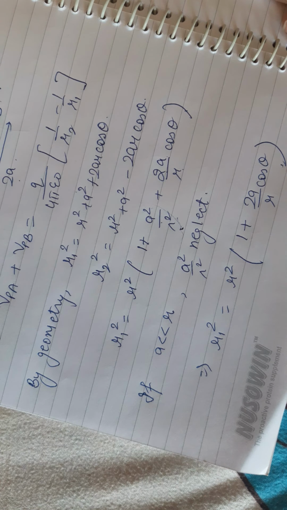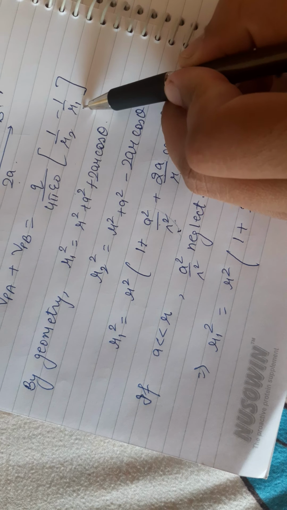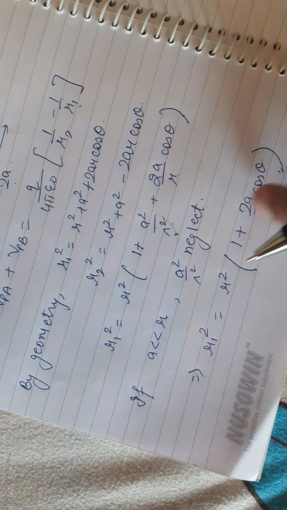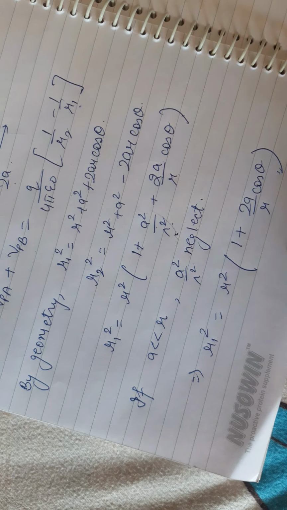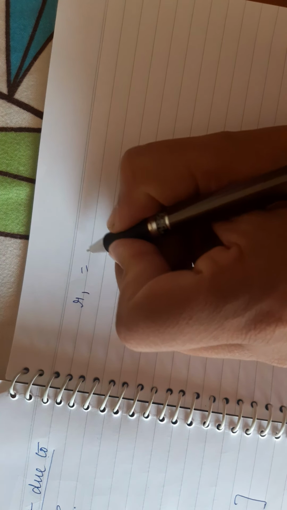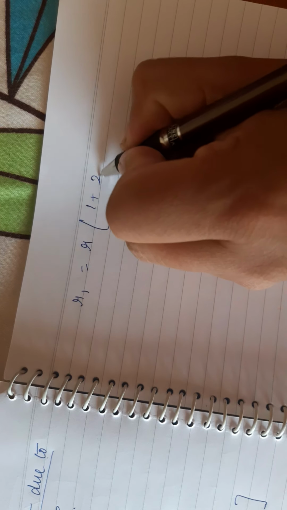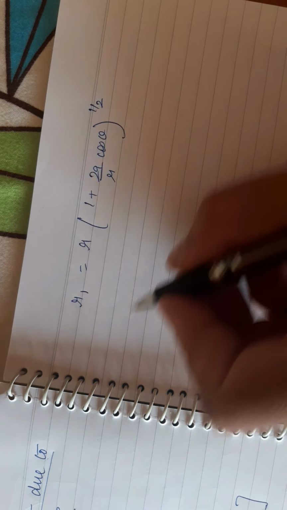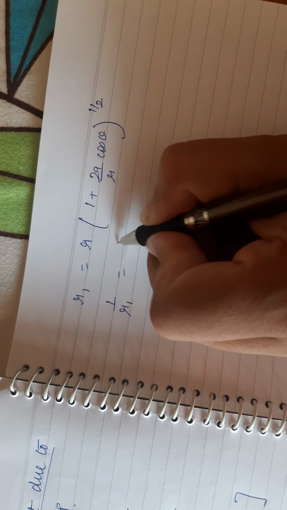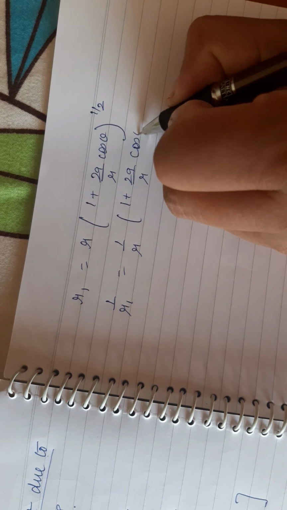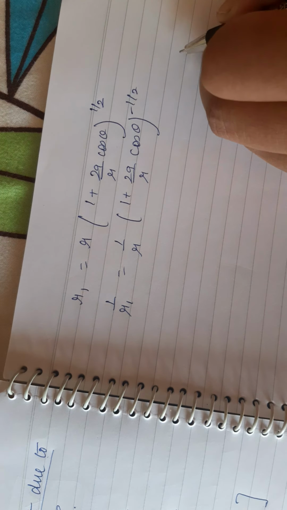But we need 1 upon r1, right? So r1 square is here, I can take the square root on both sides, and then I'll take the reciprocal. So r1 comes out to be r into the square root of (1 plus 2a upon r cos theta), right? But I need 1 upon r1, so it becomes 1 upon r, (1 plus 2a upon r cos theta) raised to power minus 1 by 2.